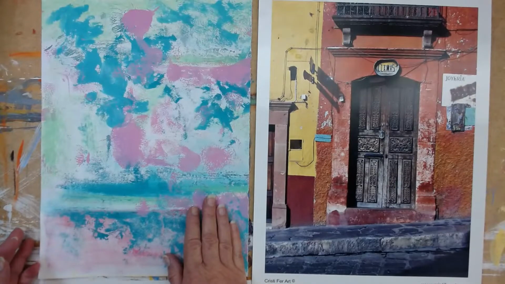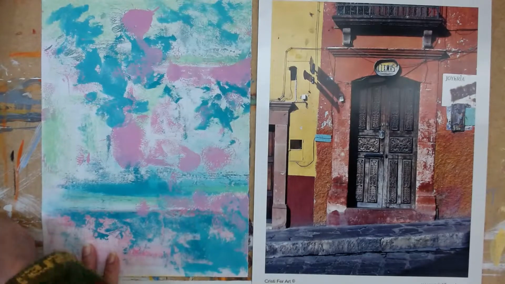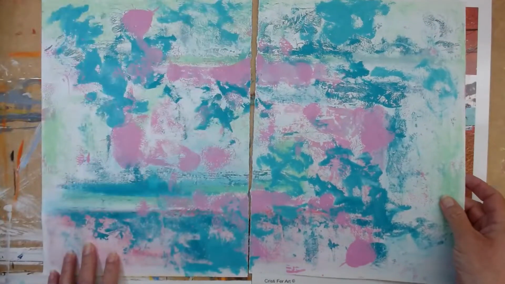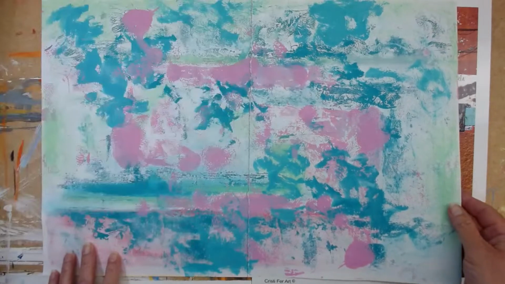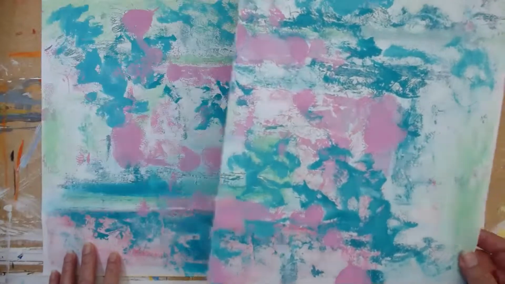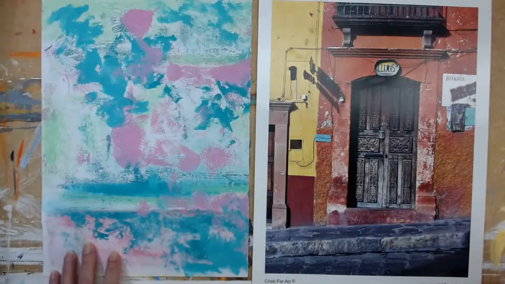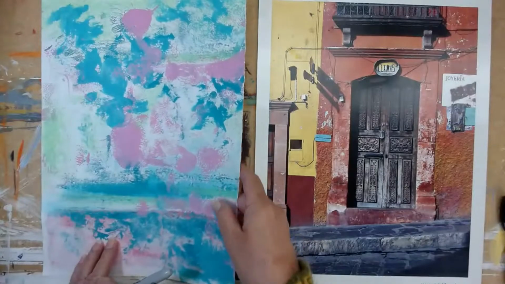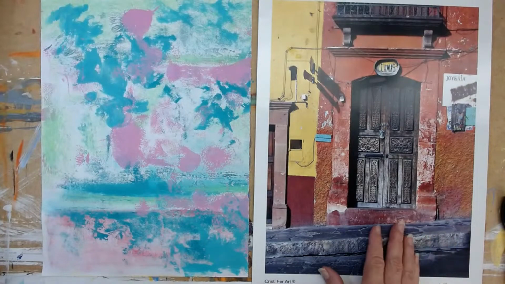This is vellum paper. And I started making a background for an abstract and decided that I'm not going to continue, and I'm going to use it as a background for my sketch today. The materials I'm going to use are this paper, so this is sketching paper, vellum, from a sketchbook, and this photo.